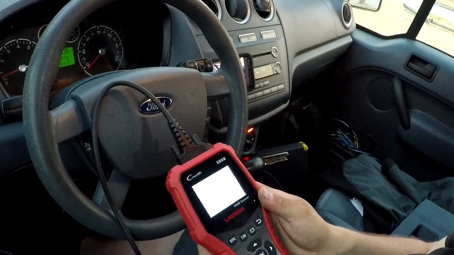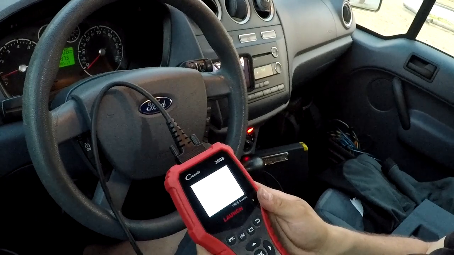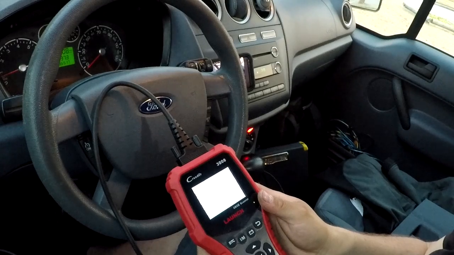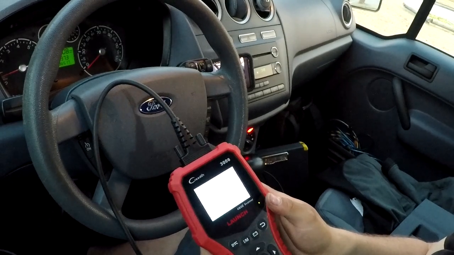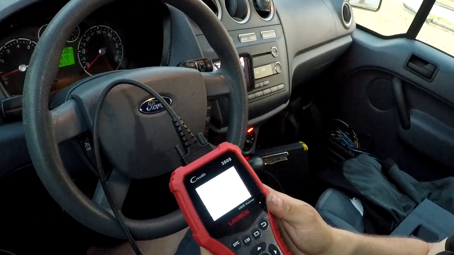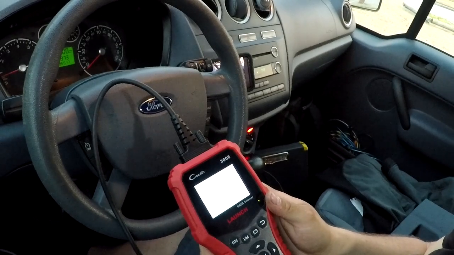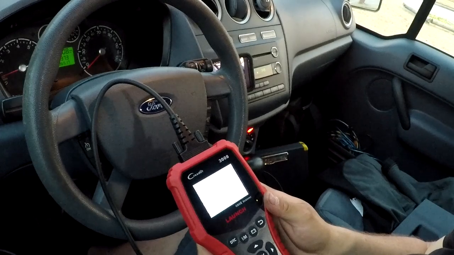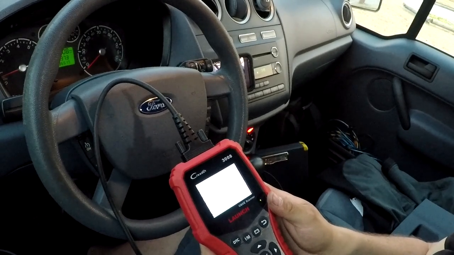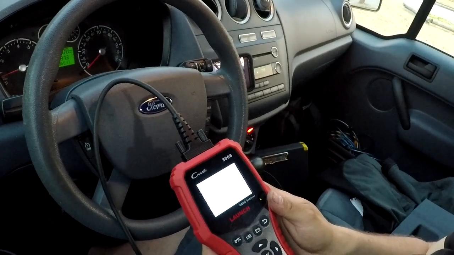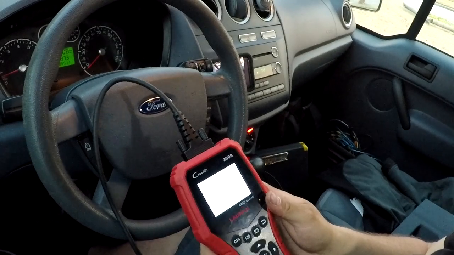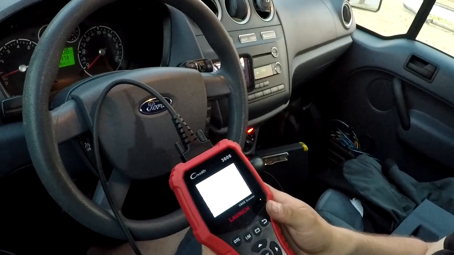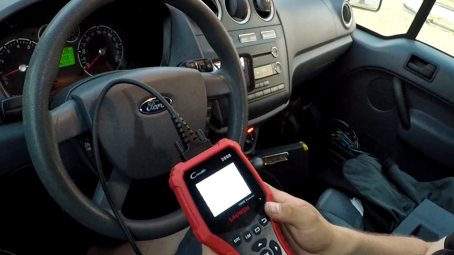Absolute throttle's at 15%. Short term fuel trim, bank 1, sensor 2, so rear fuel trim's at 99.2, so a 0.8% negative trim on the rear O2. It's done in like an alpha fuel trim, so 99.2 is 0.8% negative fuel trim. Distance traveled with check engine light on. There's no check engine light. Fuel level input 79%.